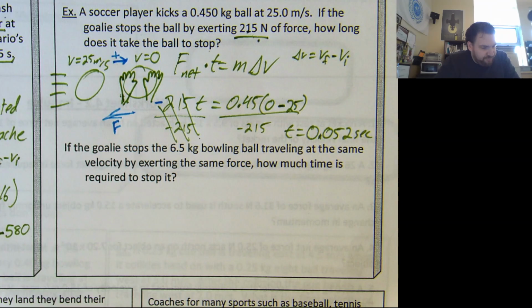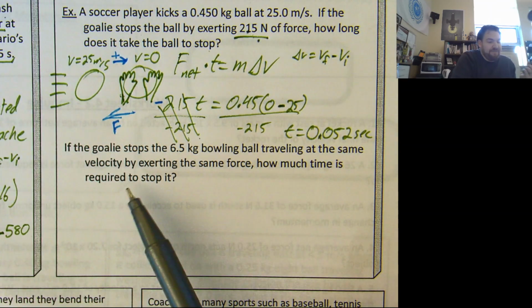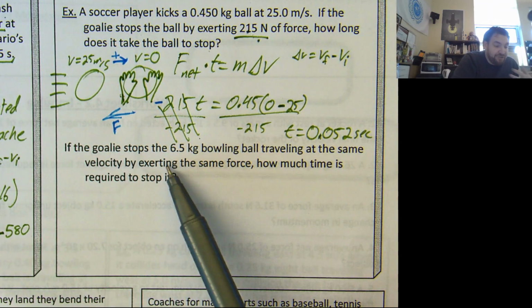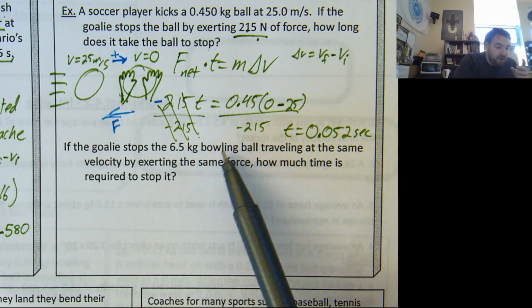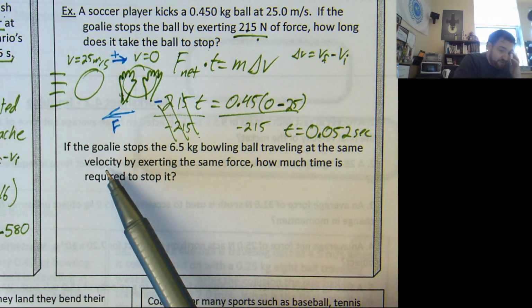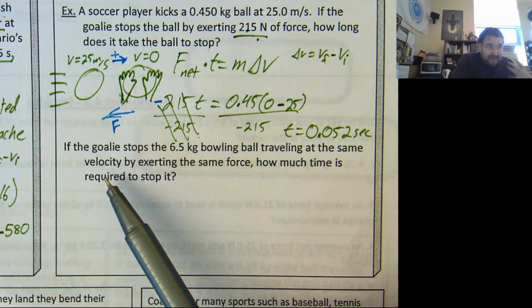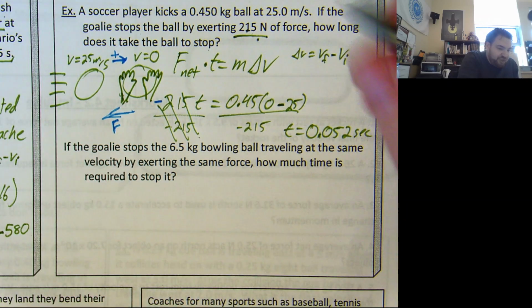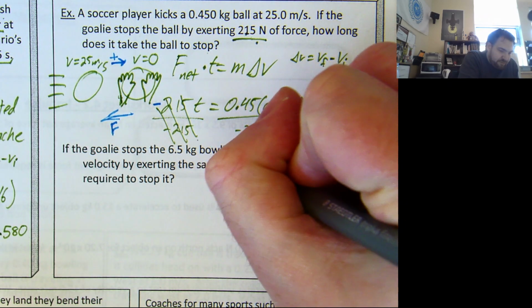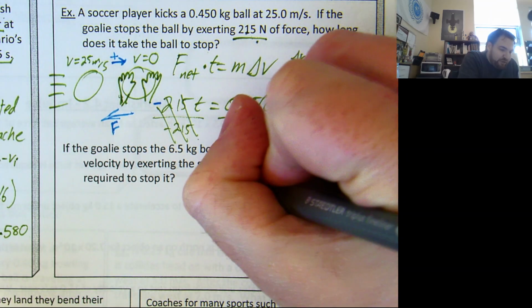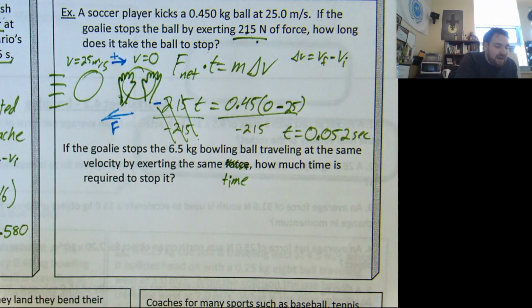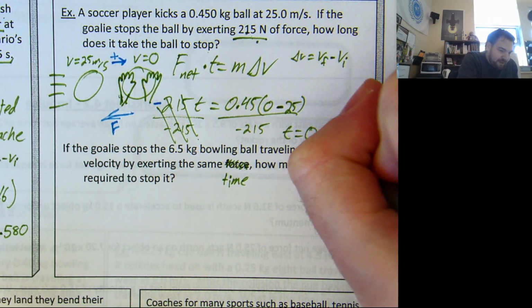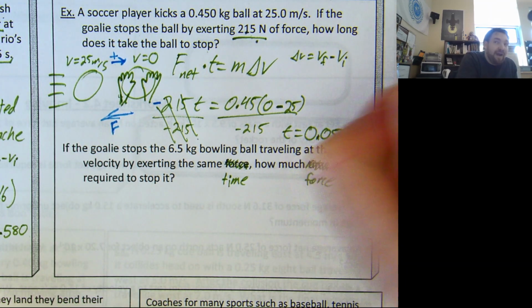Let's change the question. I want to change the next part. If the goalie is required to stop a 6.5 kilogram bowling ball traveling at the same velocity. So I don't know how it's getting at that velocity. Maybe it's in a cannon. You shoot the bowling ball at the soccer goalie. We're going to change these two things. We're going to say that we want the goalie to stop it in the same amount of time. How much force would be required?